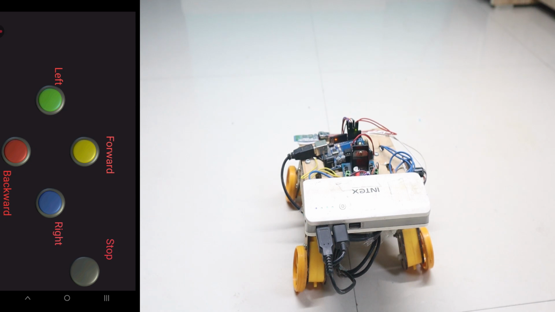Also I would like to tell you, whenever I press the right button, the robot will move to the right direction, and it is continuously rotating in clockwise direction. Whenever I press the left button, then the robot will move and continuously rotate in the anti-clockwise direction. To stop that one, we can use the stop button. Whenever I want to stop the motor in forward, reverse, left, right direction, I can use the stop button.